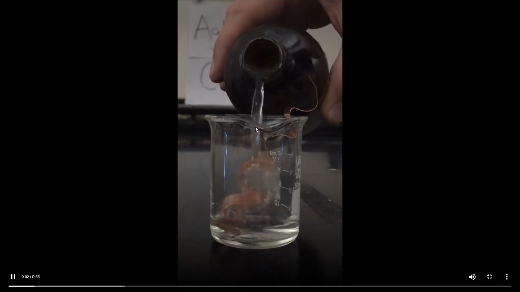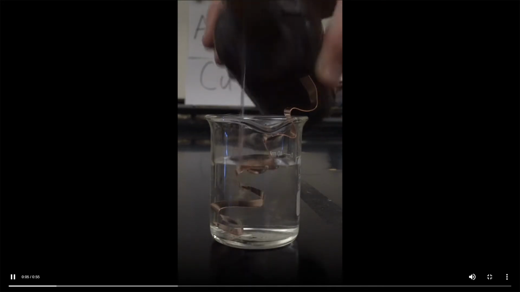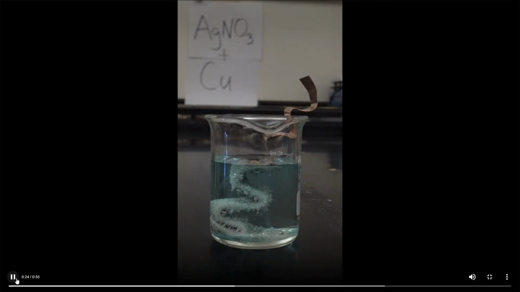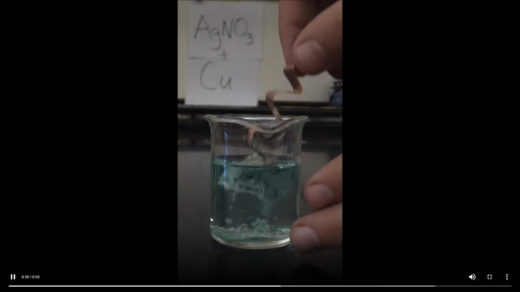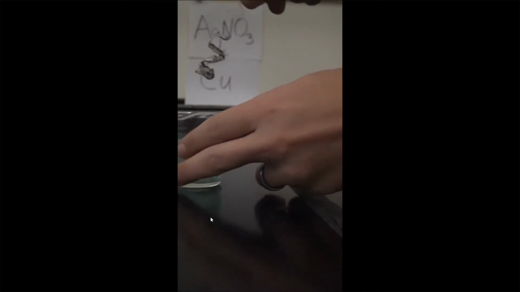So we have our clear solution of silver nitrate. We have our copper metal. This is a time lapse as we go. We see silver forming, right? We see not quite crystals, but kind of crystals of silver metal forming on this. And it looks like snow, doesn't it? Back in winter semester. And so we can see all that silver gunk coming out here.